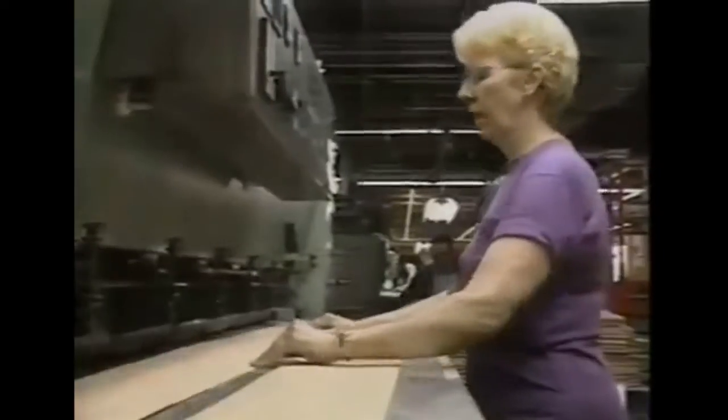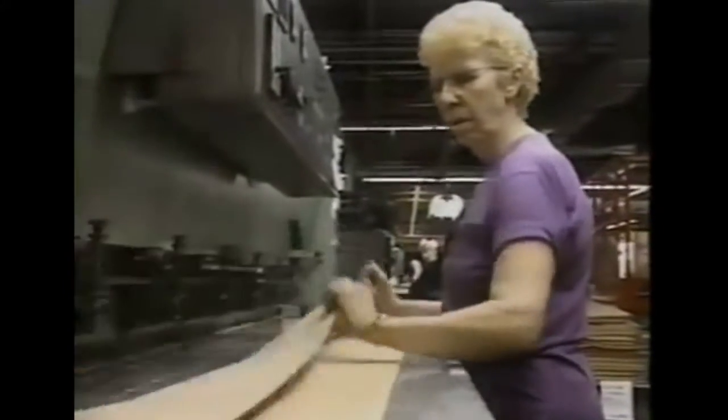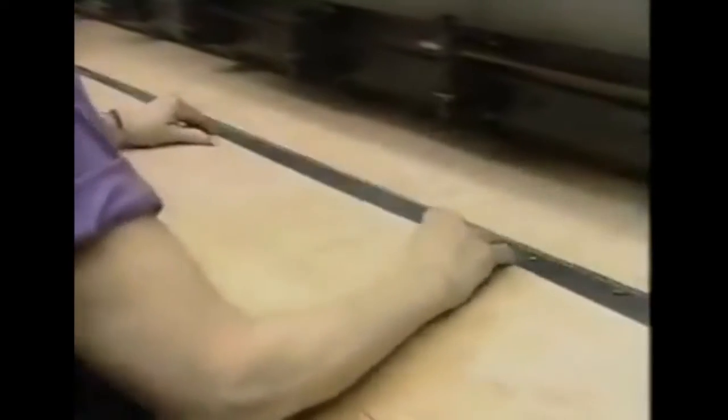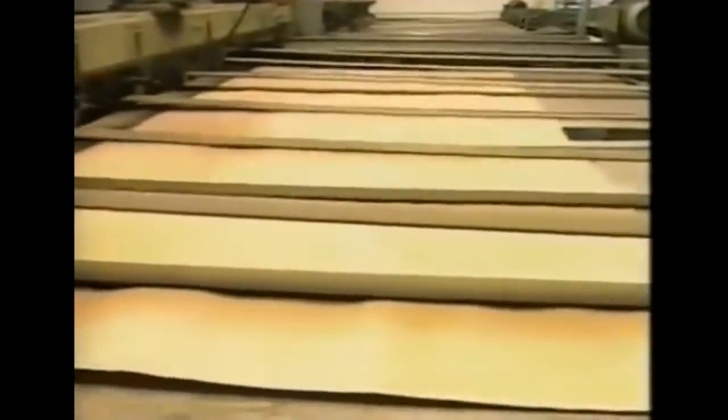Next comes the actual splicing. Here we see how the sheets are assembled to produce a book match. The pressure exerted and heat used ensure a solid, consistent jointing. The panels of veneer are now ready.